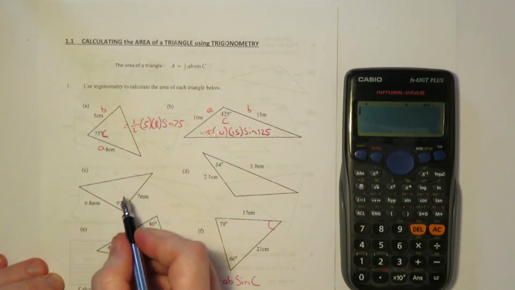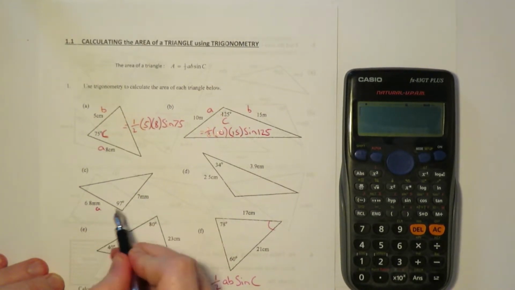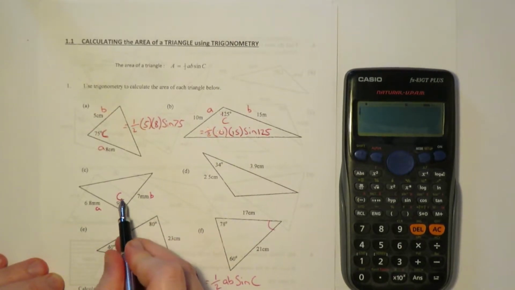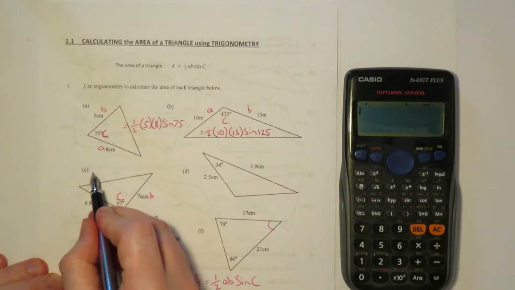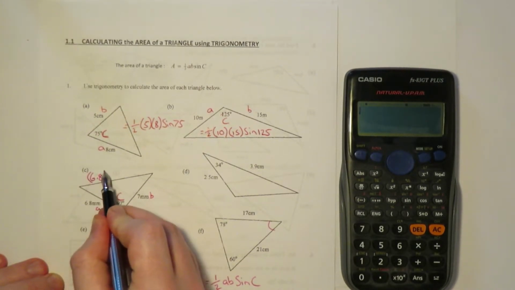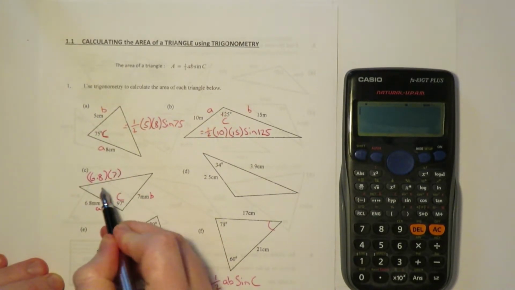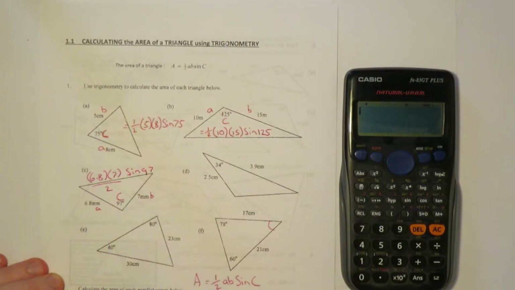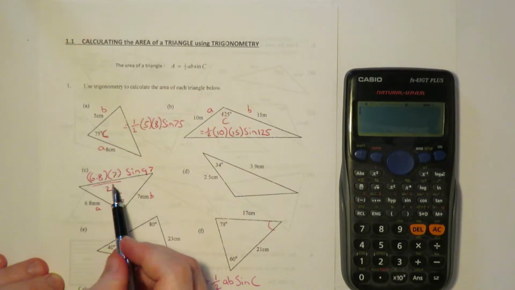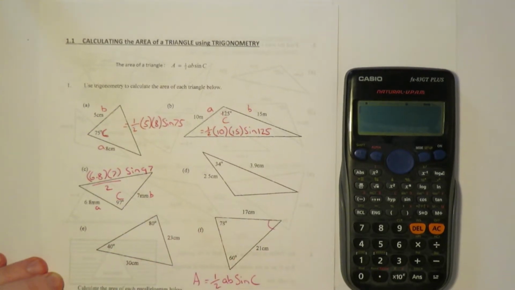This example here, again, it's the same thing. The angle C here is adjacent to these 2 lengths, so 6.8 lots of 7 divided by 2, sine 97. So it doesn't matter here if you divide this by 2 or times it by 1/2 like I did here, it makes no difference.